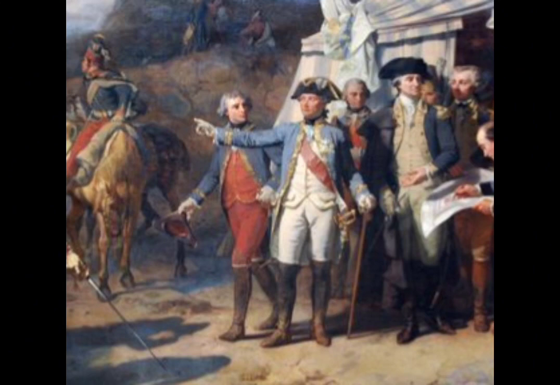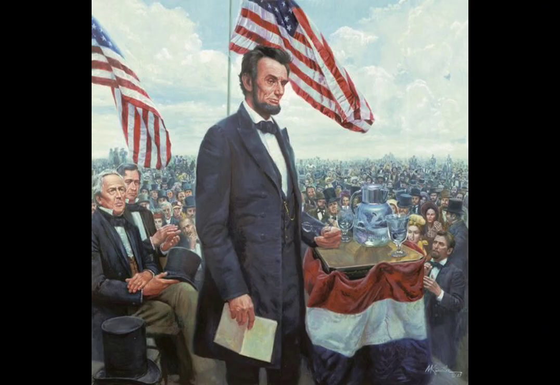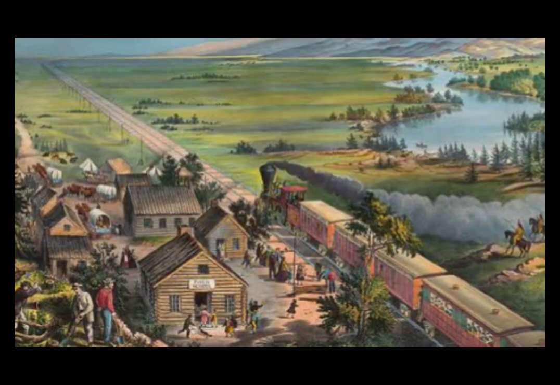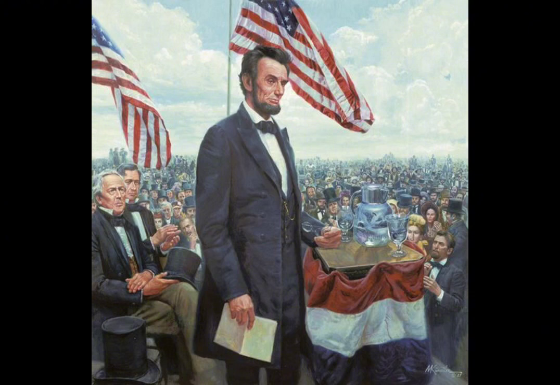The Declaration of Independence, drafted by Thomas Jefferson in 1776, proclaimed the colonies' autonomy and the birth of a new nation. The Constitutional Convention in 1787 led to the creation of the United States Constitution, providing the framework for the federal government. George Washington became the first president in 1789, setting the precedent for a peaceful transfer of power.